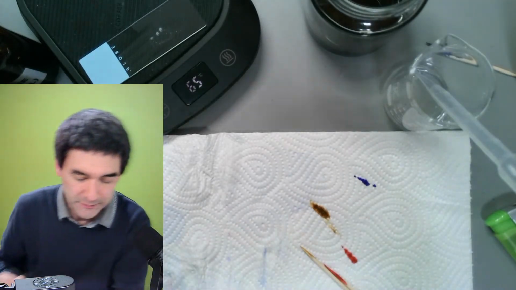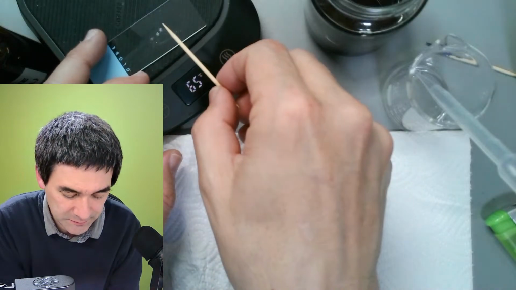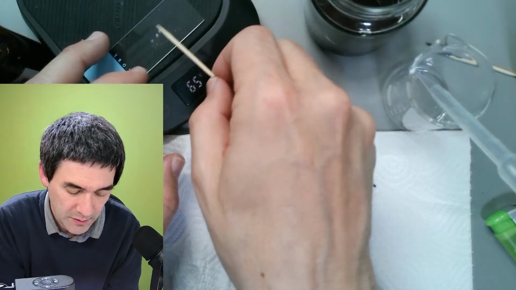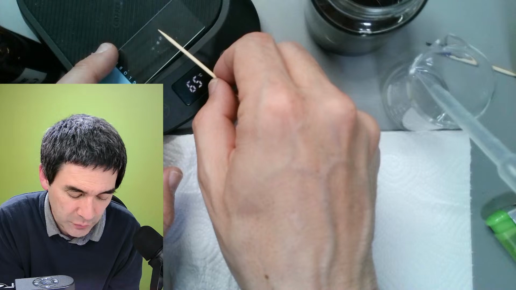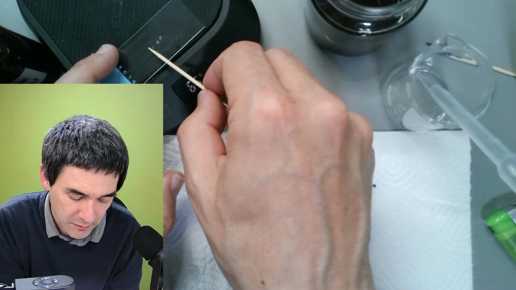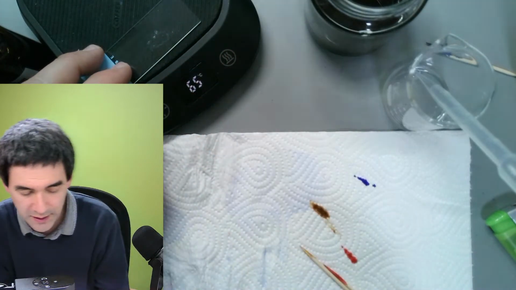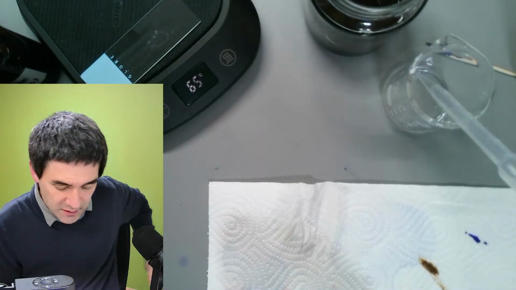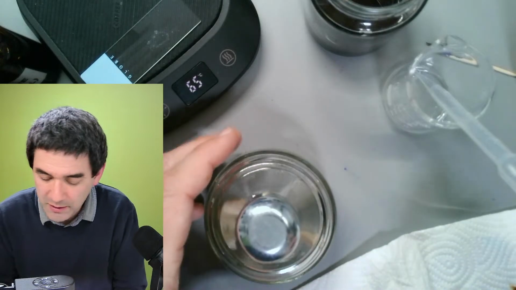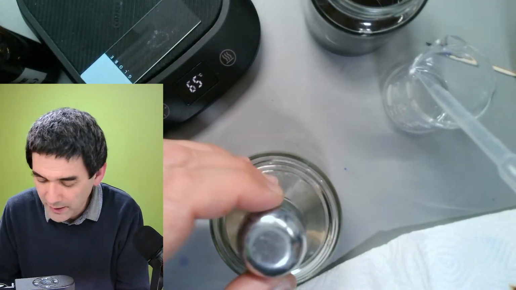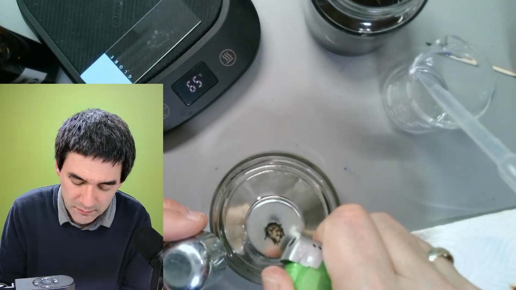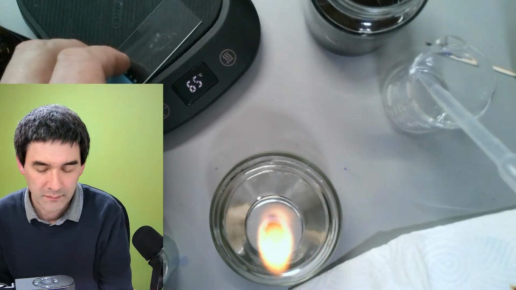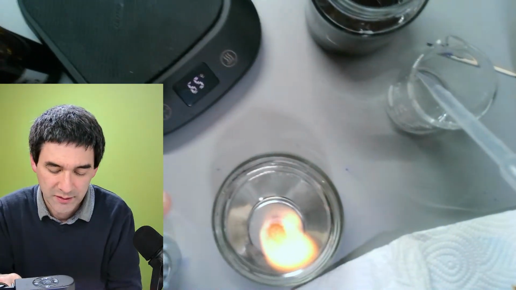Okay. So let's have a look here. Maybe I'm not going to do the complete gram stain here. See, it's already dry. So I'm going to heat fix this. And always, you see, you always have to be careful. Always move burning stuff away. Just make sure that the camera doesn't.